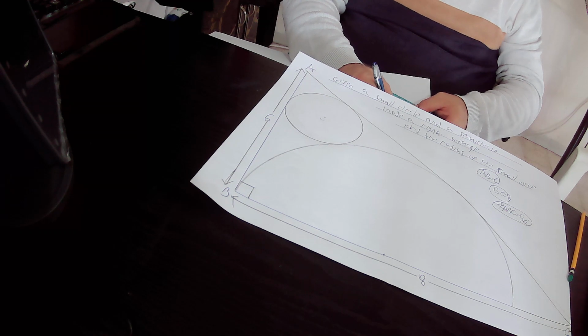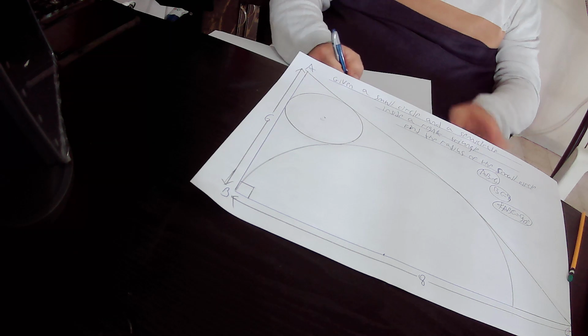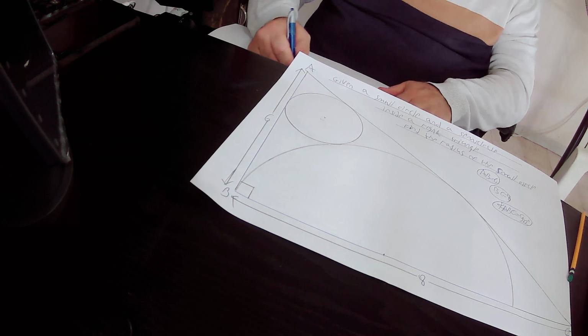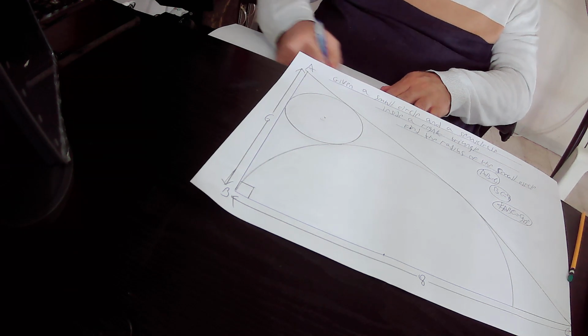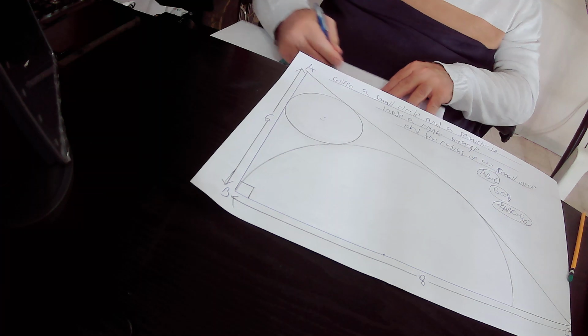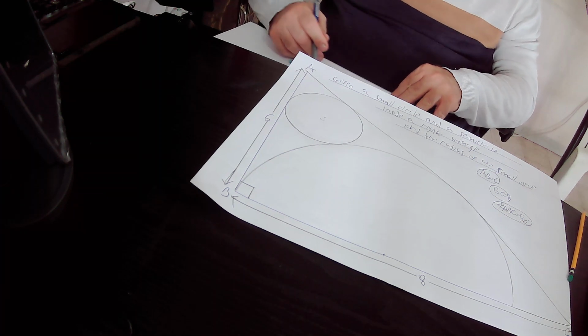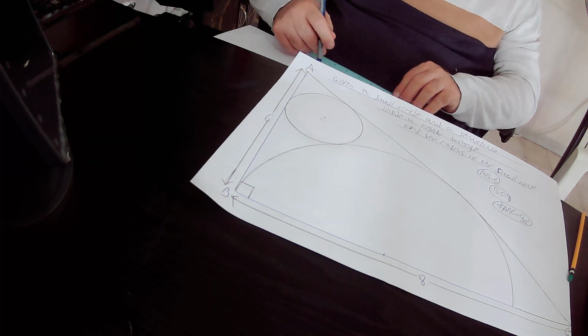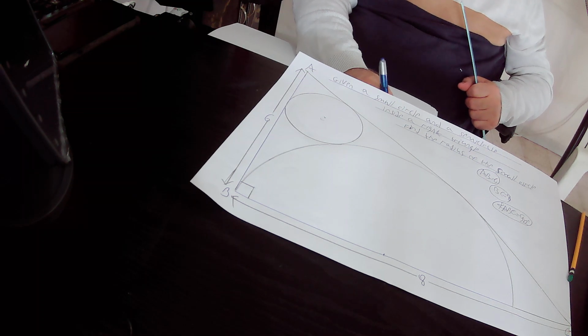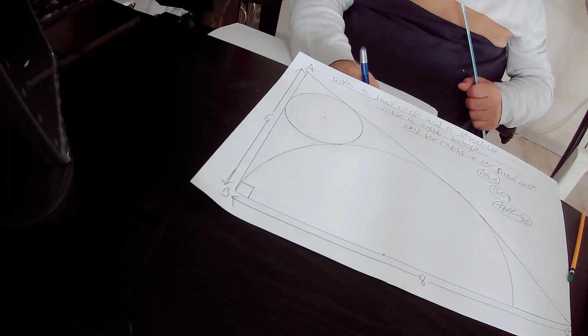Here PT is the abbreviation for Pythagoras theorem. So AC squared, the square of the hypotenuse, must be equal to AB square plus BC square.